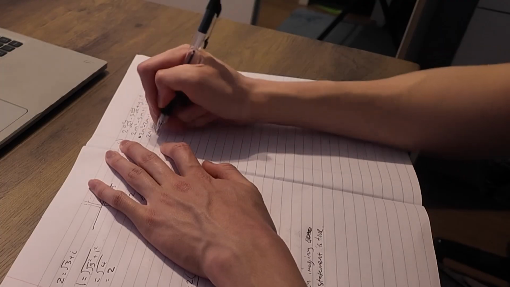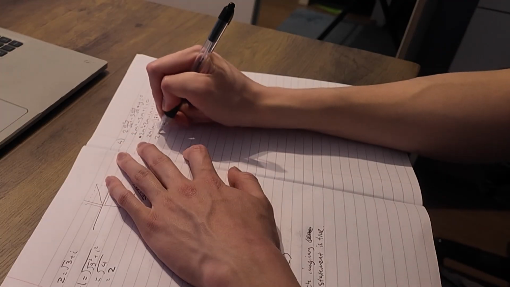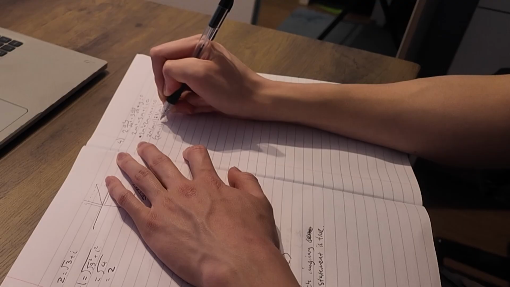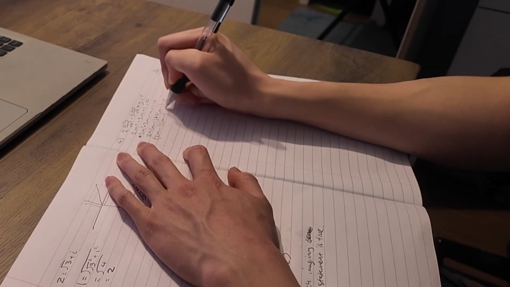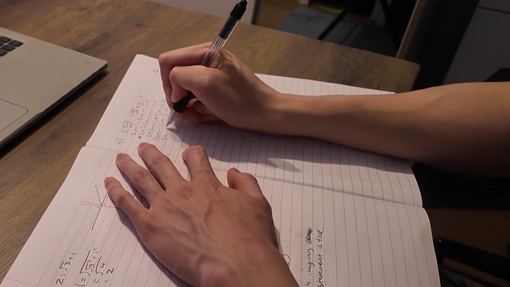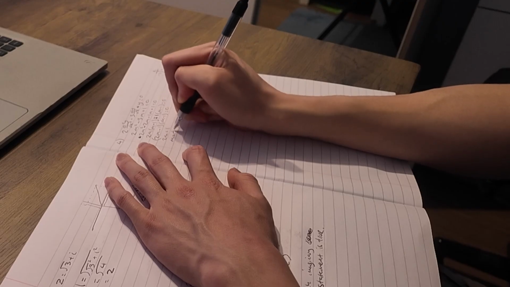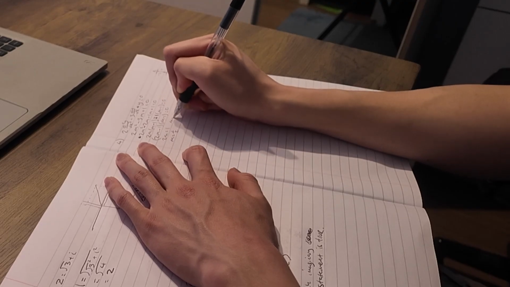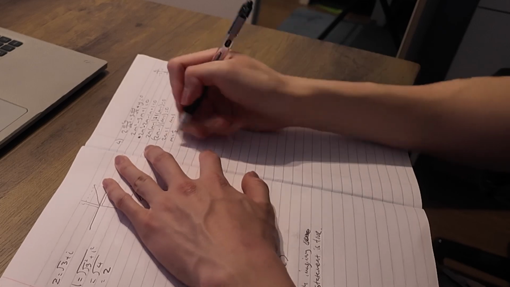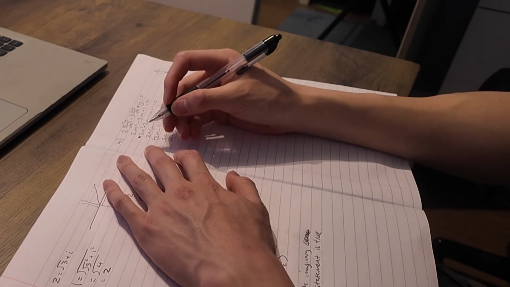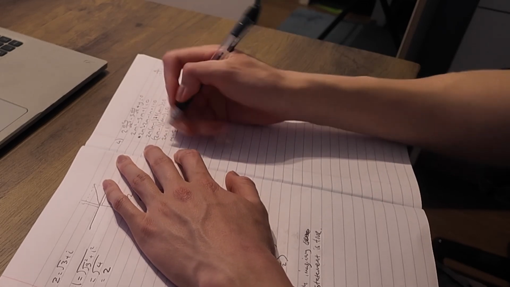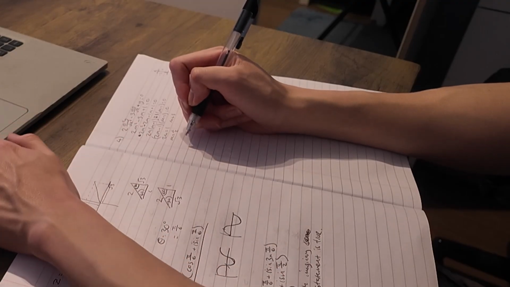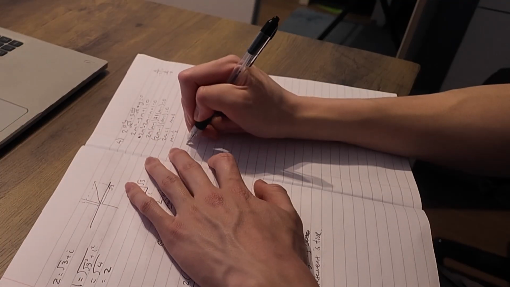Equal that to 0, so that means that 2m minus 1, m minus 1 is equal to 0. 2m is equal to 1, and m is equal to a half, and here m is equal to 1. So you can use these two numbers and put them into the auxiliary equation.